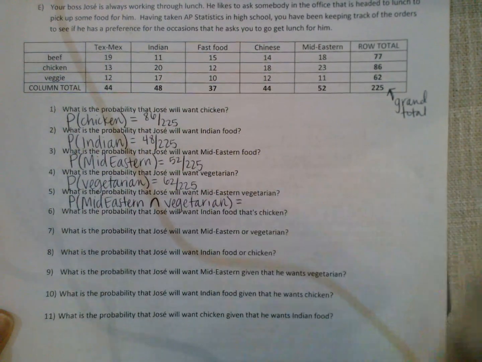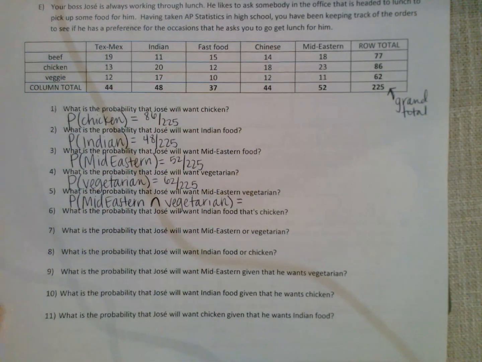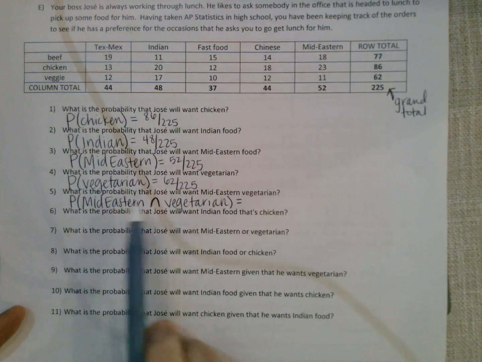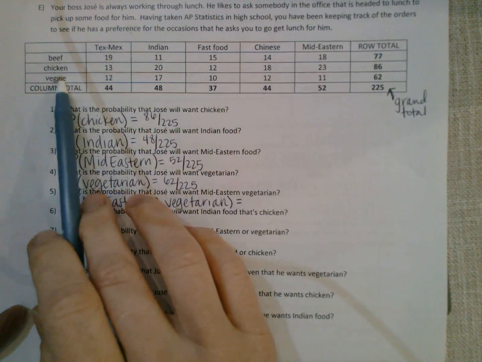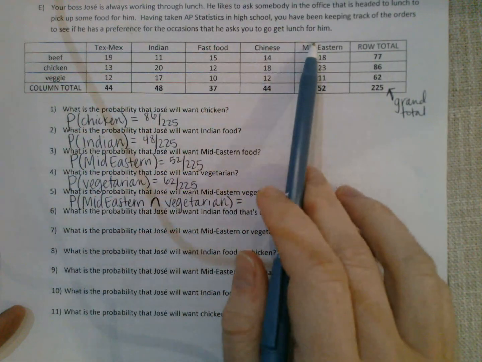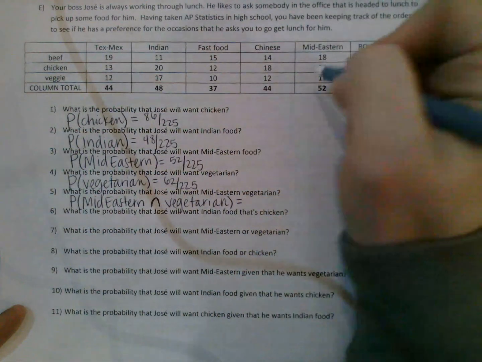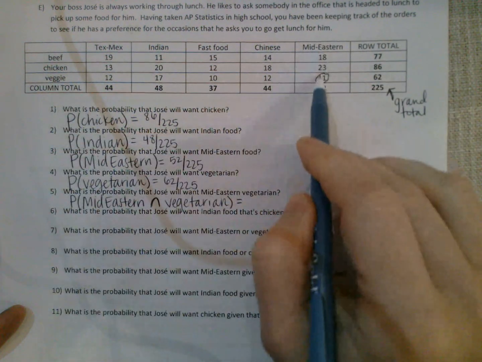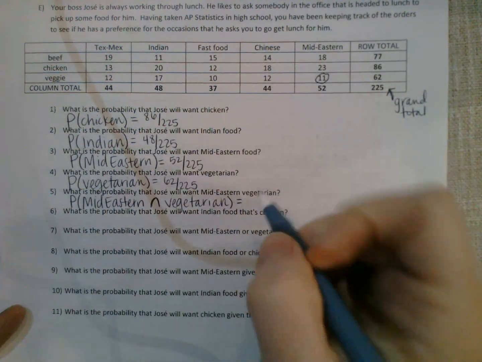But thankfully, our table very clearly displays for us the number of meals that meet the criteria Mideastern and vegetarian if we just look for where those two outcomes intersect. The number of meals that are vegetarian and Mideastern is 11 out of 225.